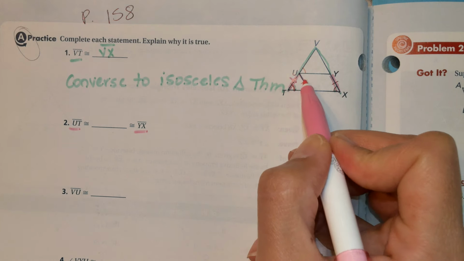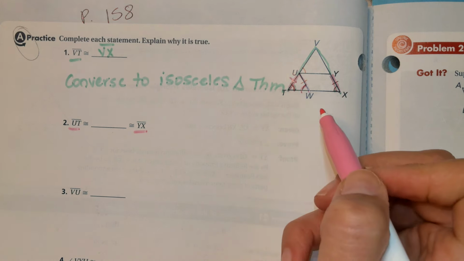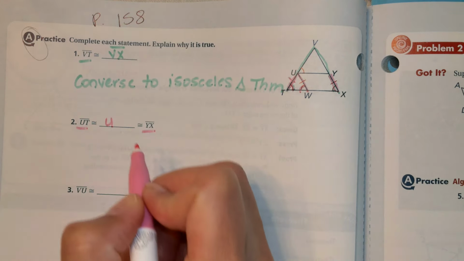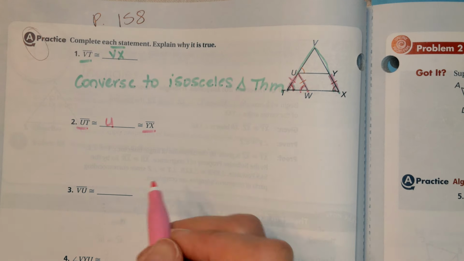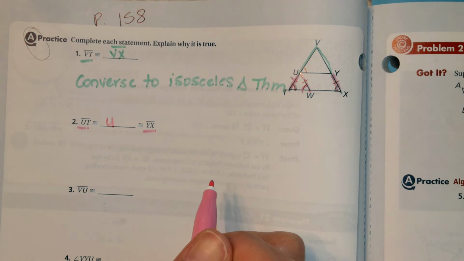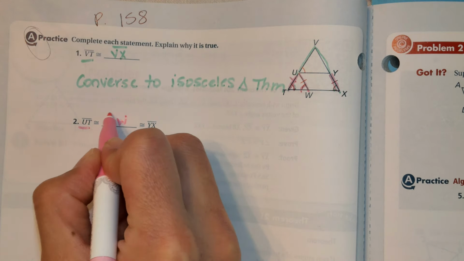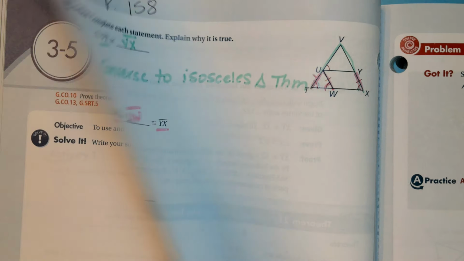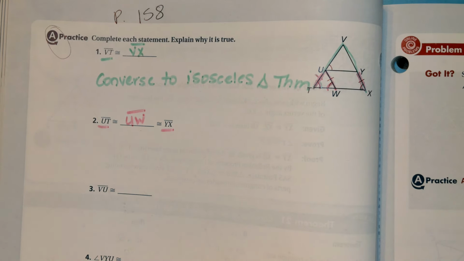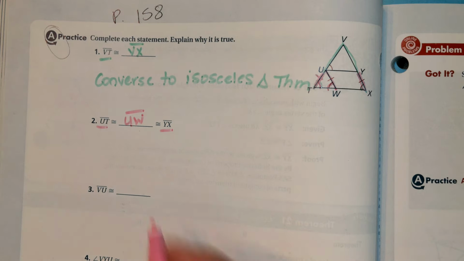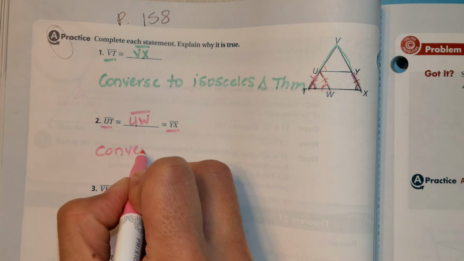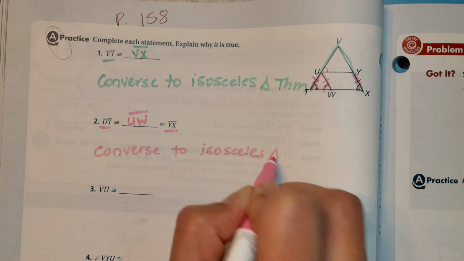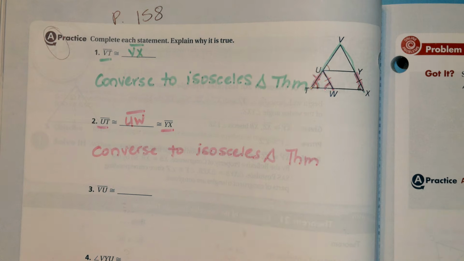So across from the two base angles, the sides would be congruent. So there are two reasons there, but since this is the isosceles triangle section, I'm going to use that reason. UW. Again, the base angles were marked congruent, which would be the converse. The one that's not the converse, the isosceles triangle theorem, starts with the sides. So converse to isosceles triangle theorem.